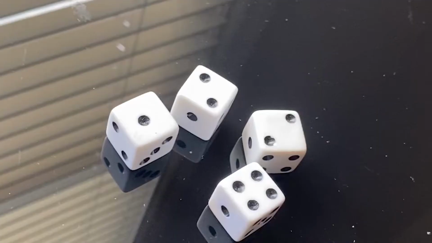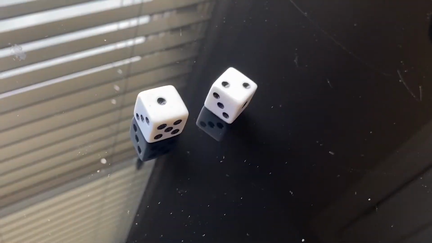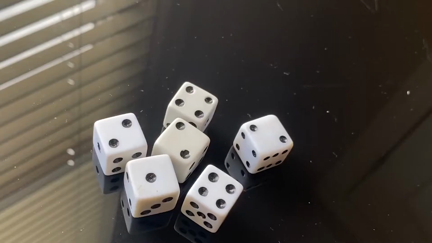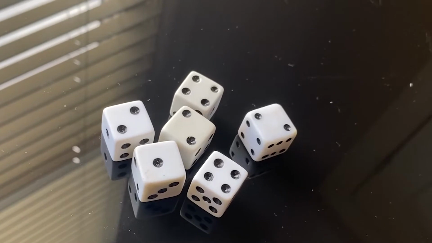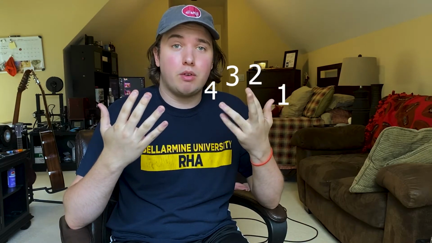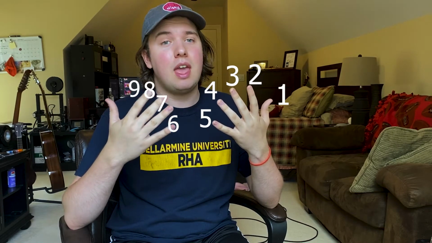But the main thing I want to show you is how this can be 10, this can be 10, so can this, and even this. And all of this comes from the idea that we count in a decimal system. So humans have 10 fingers on their hands, so we typically started counting this way. 1, 2, 3, 4, 5, 6, 7, 8, 9, and 10.